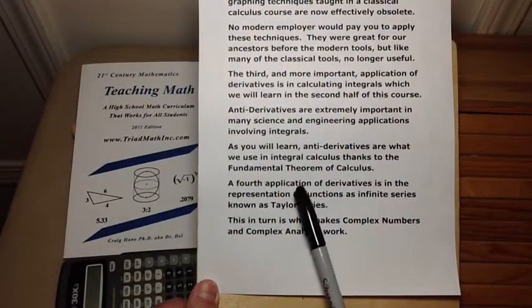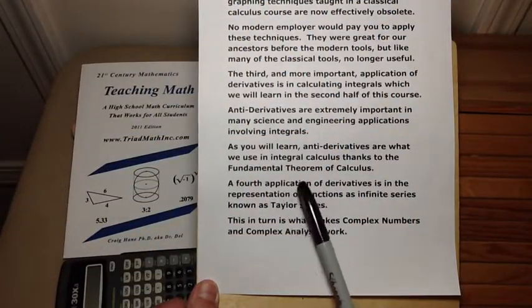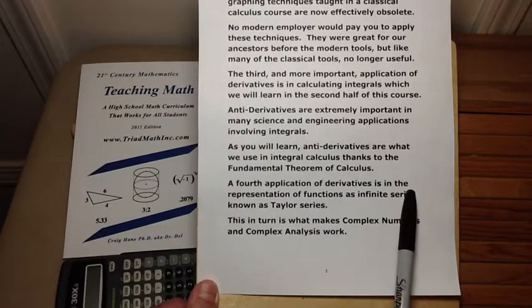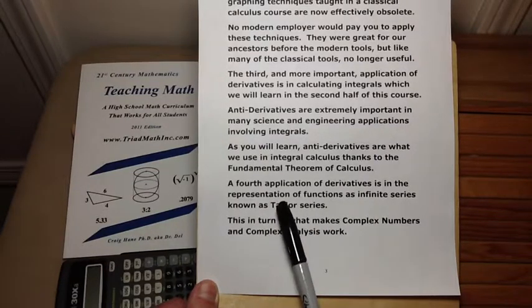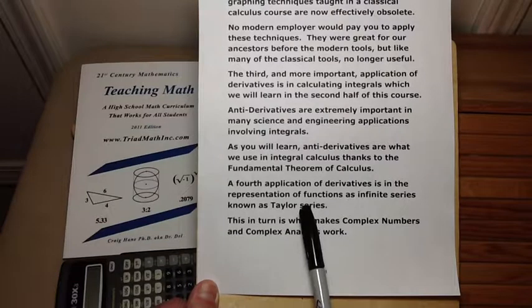Now, a fourth application of derivatives, as you've learned, is in the representation of functions as infinite series. The most common one known as Taylor series, which you learned about in a previous lesson.